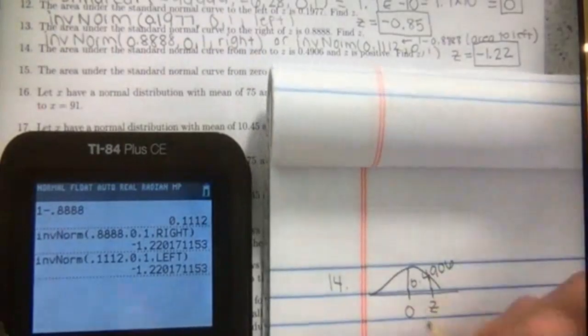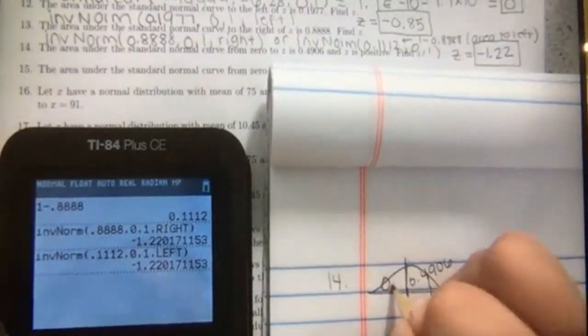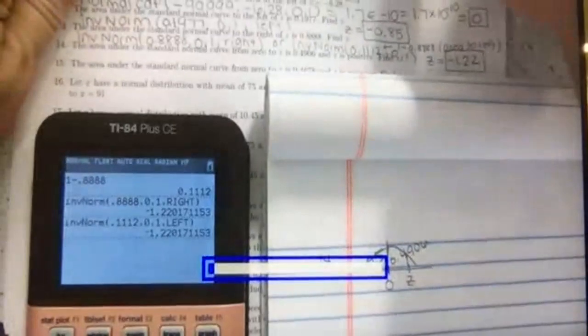I want the whole area to the left. So I know half of my graph would be 0.5. So area to the left in general, and it would be the same for everyone.